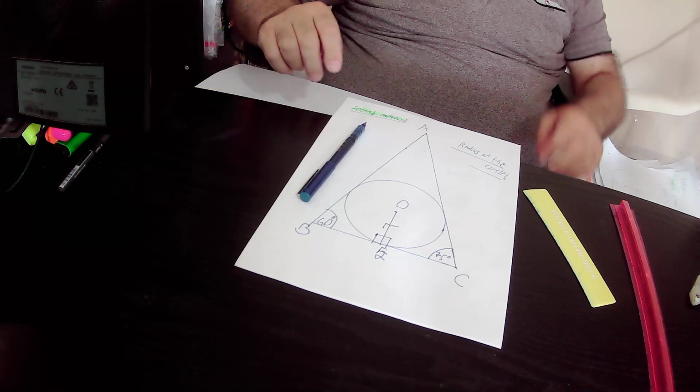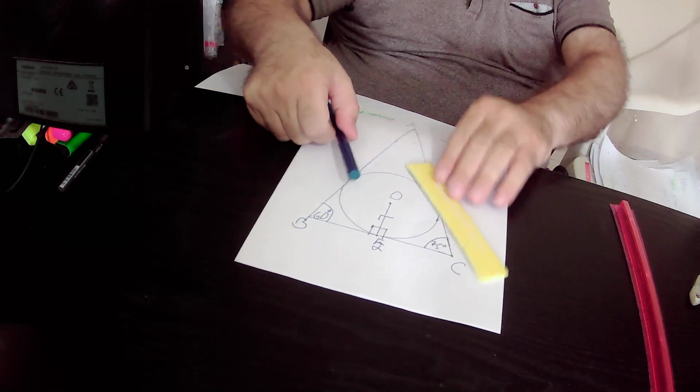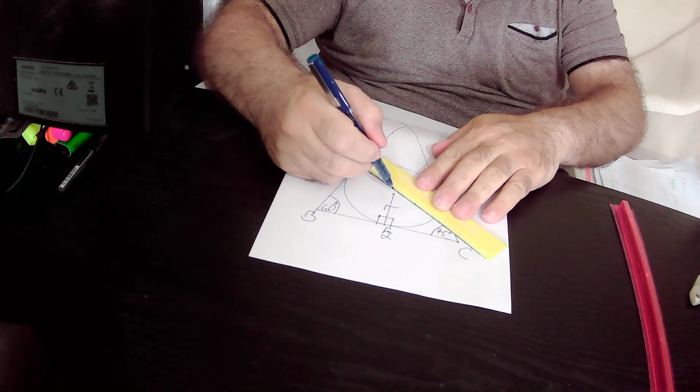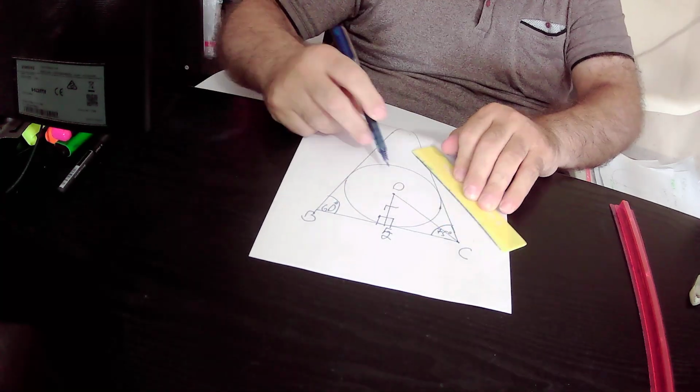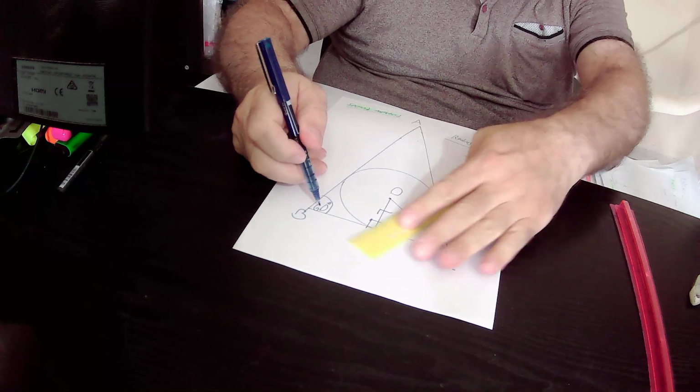In the next step, we join points O and C together by a straight line. We join points O and B together by a straight line.